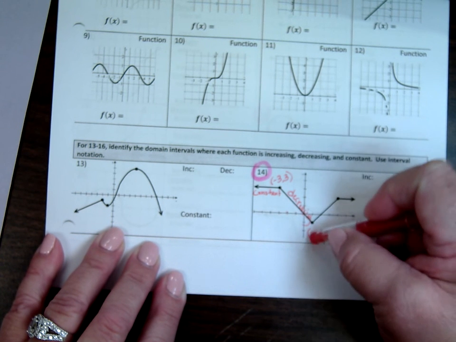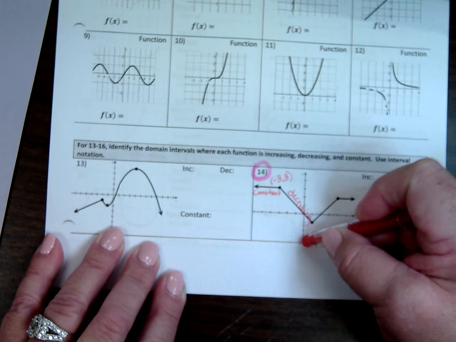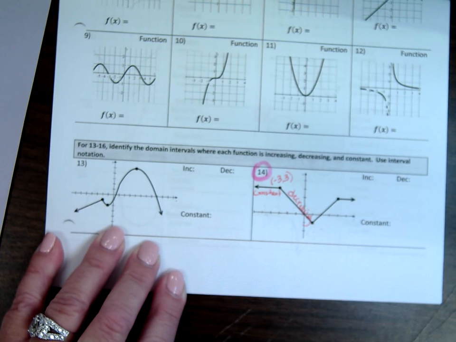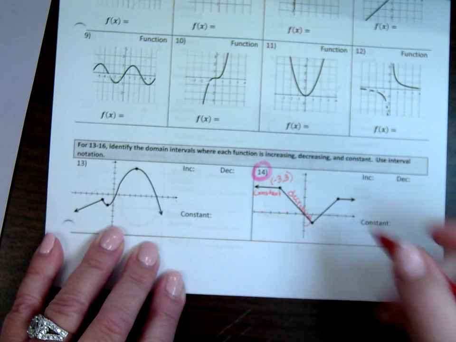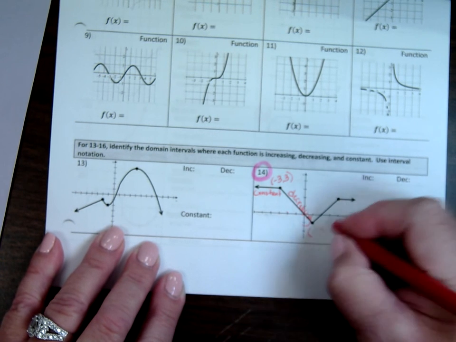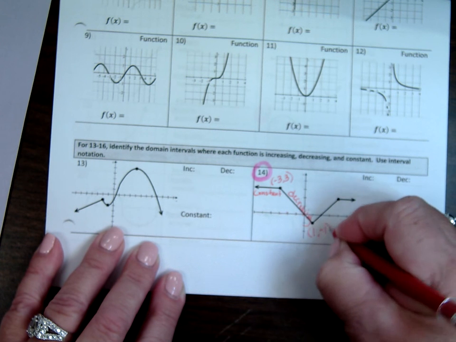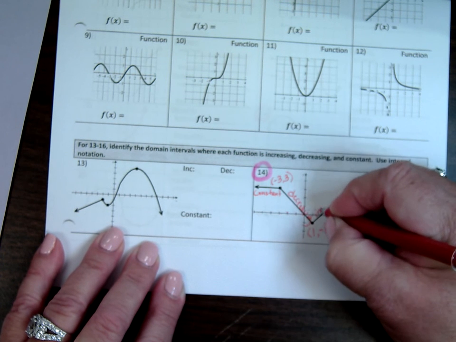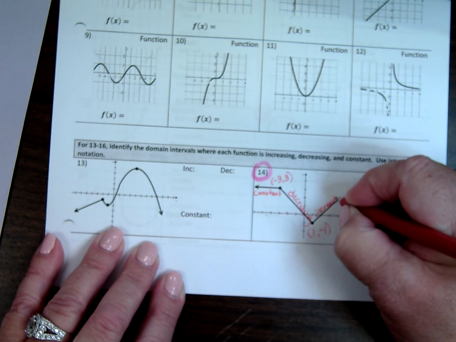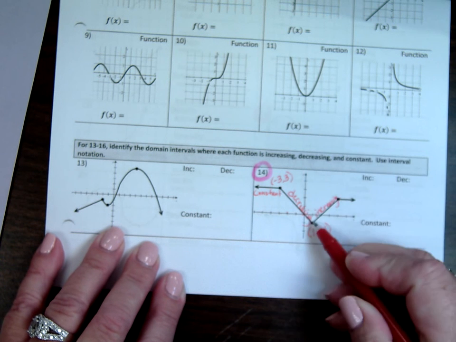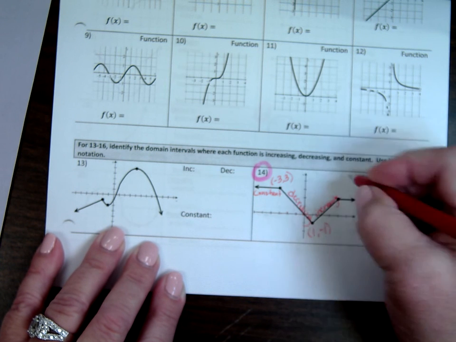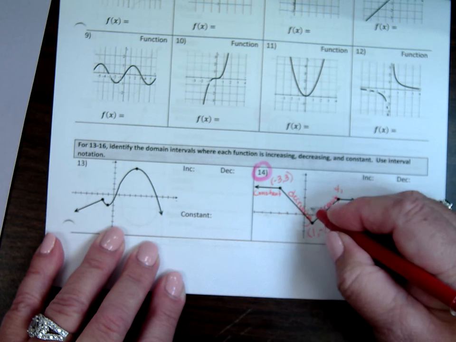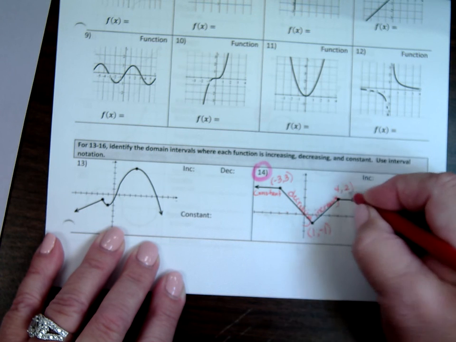I am not the least bit offended if you find me making mistakes. So please. All right, this is 1, -1. Get that right. All right, then I'm increasing again till I get to this coordinate. Where is it? 1, 2, 3, 4. 1, 2. And then I'm constant again for the rest of the graph.